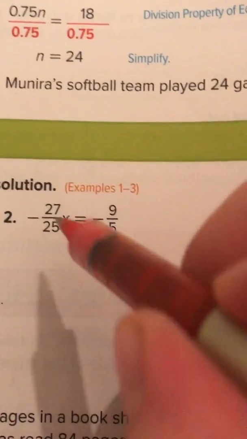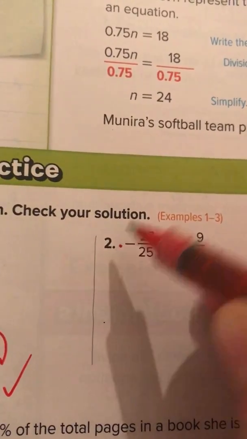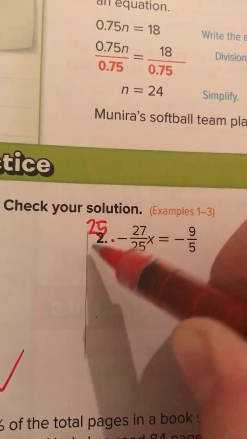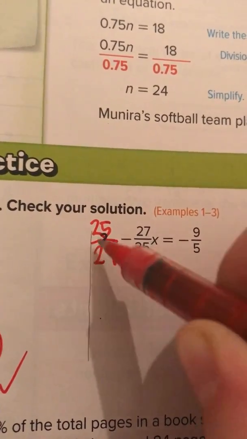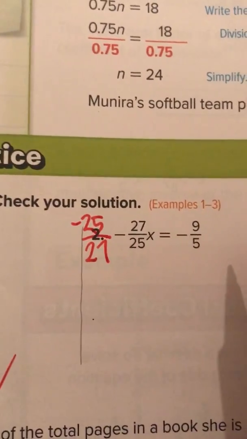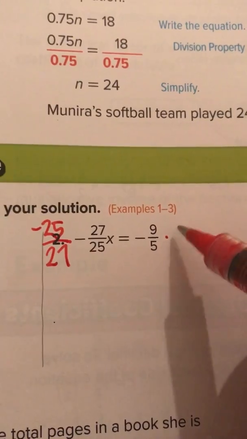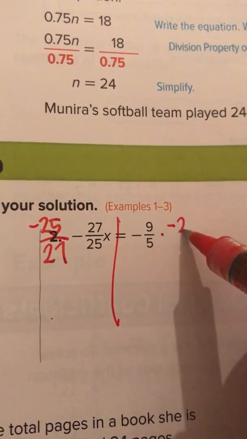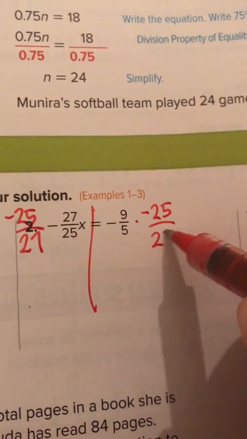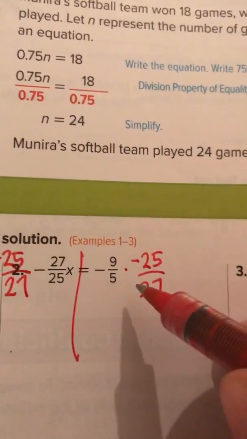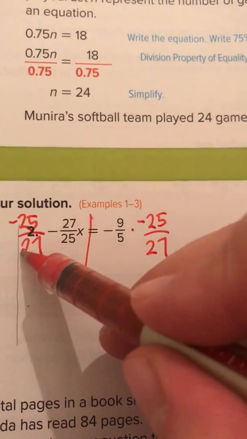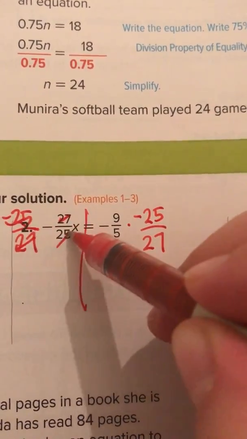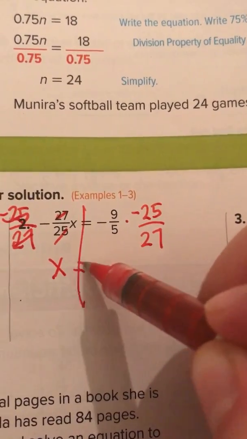Okay, the same thing on this one. We have a fraction, and so we're going to multiply by the reciprocal. 25 over 27, and it's negative. Again on this side. Okay, and so here these will cancel out again and just leave me with x on the left hand side.